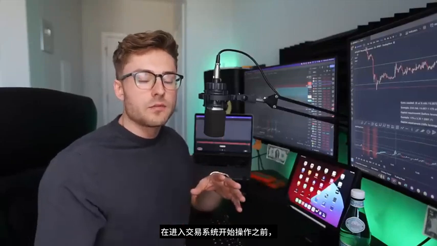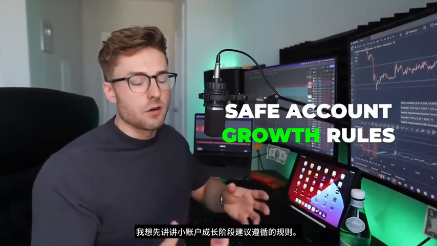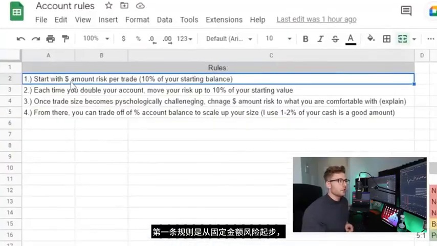Okay, before we hop into the trading system that you can use to start taking these trades, I want to go over the rules that I would recommend using when growing a small account. Okay, so the first rule is start with the dollar amount risk per trade, 10% of starting balance.